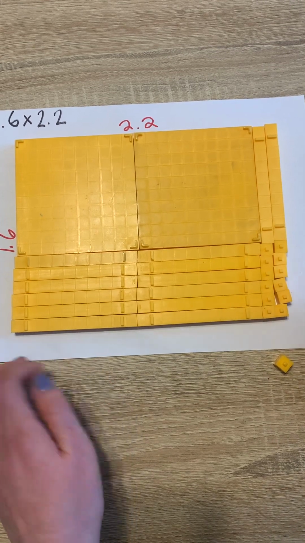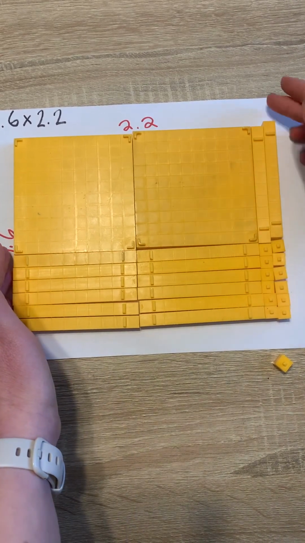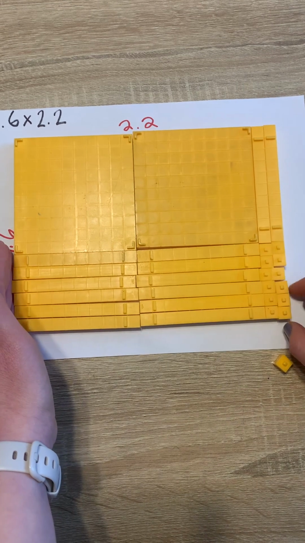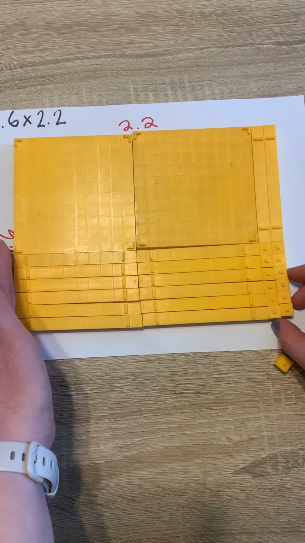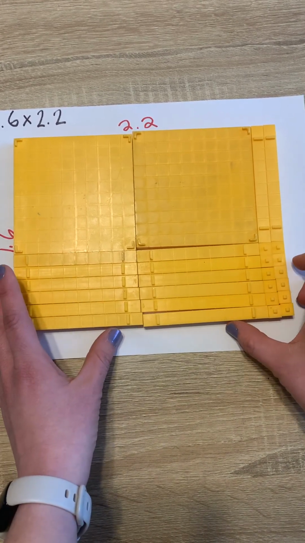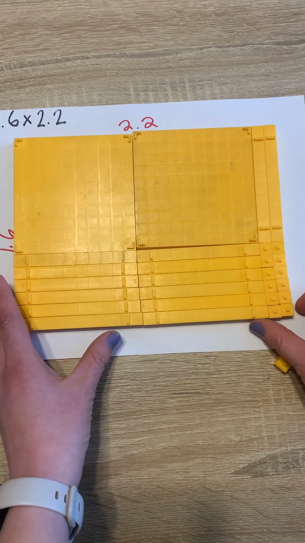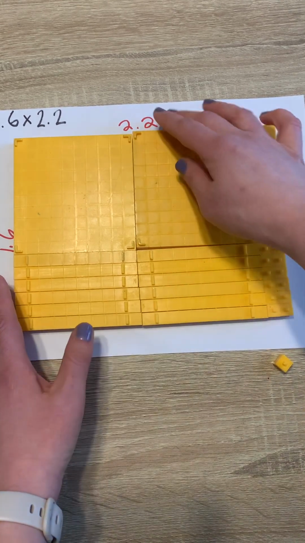Okay. So I now have a complete rectangle. So this is my full and complete area model for the question 1 6/10 times 2 2/10.